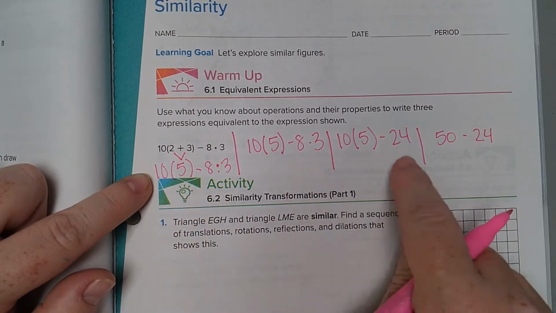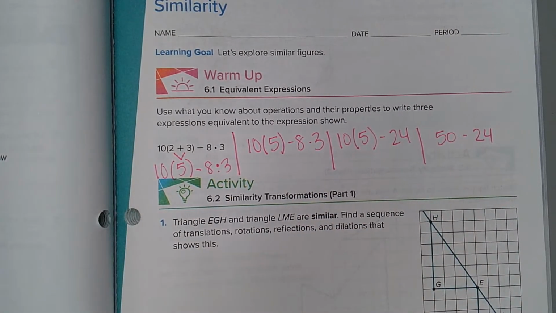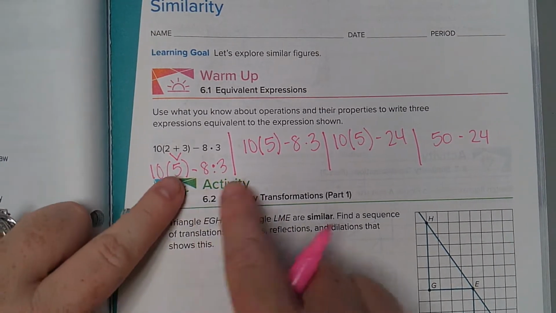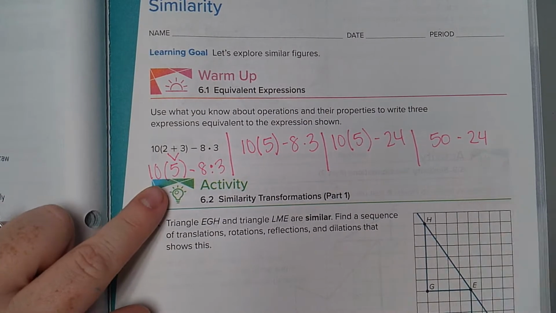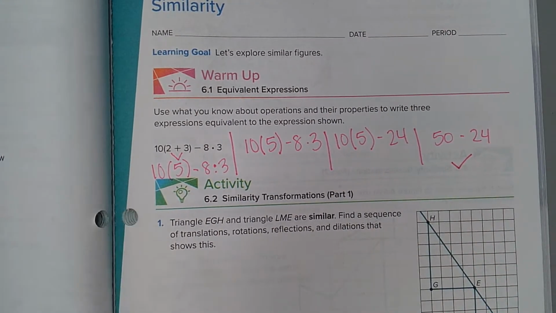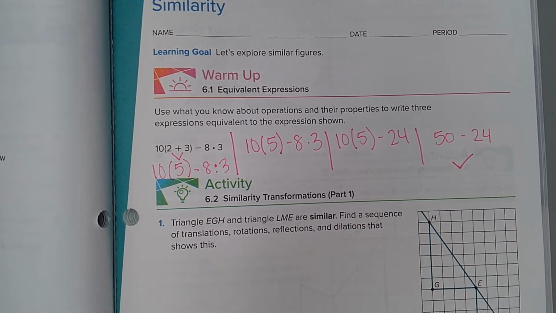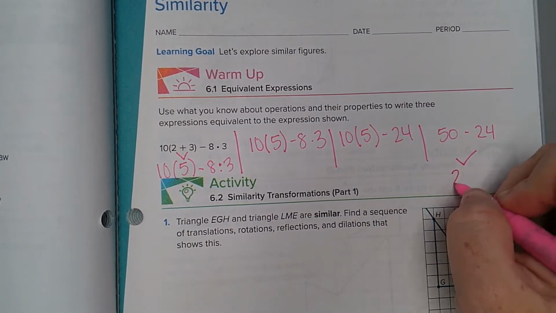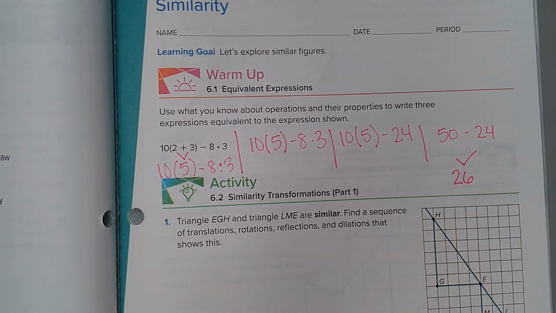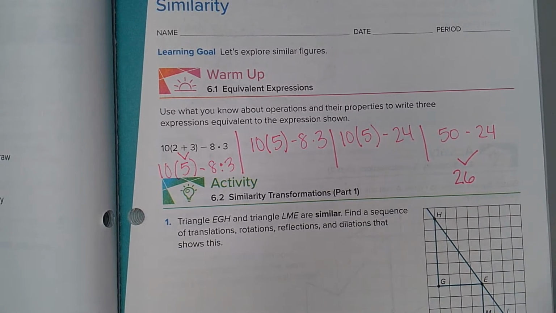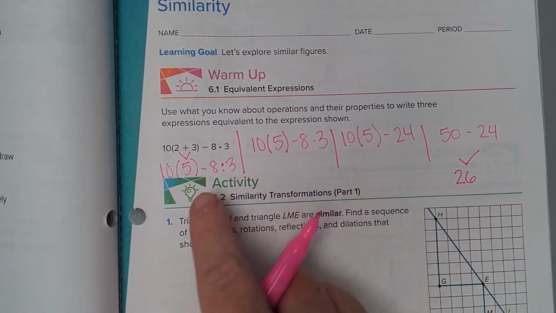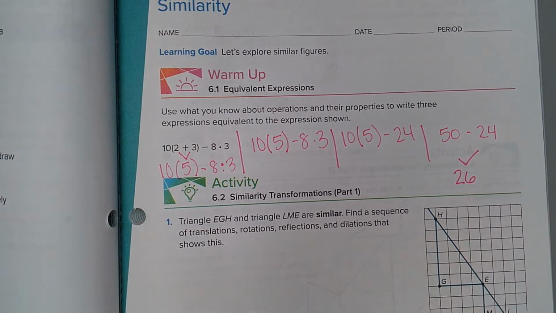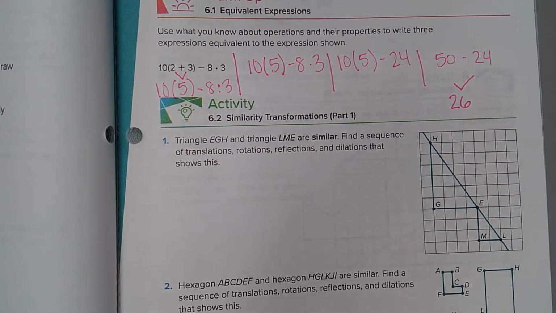All of these are equivalent expressions. They're all the same expression, just each time I solved a step towards getting to the answer. And then our final answer would be 26, if we do 50 minus 24. So when you want to find something equivalent to it, you can just solve piece by piece by piece, and it gives you equivalent. Next, triangle EFG.